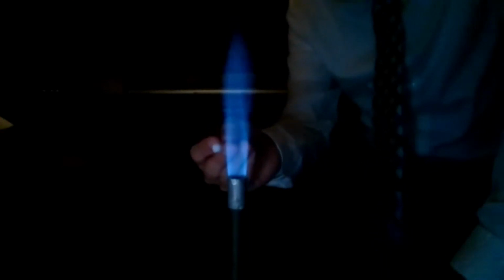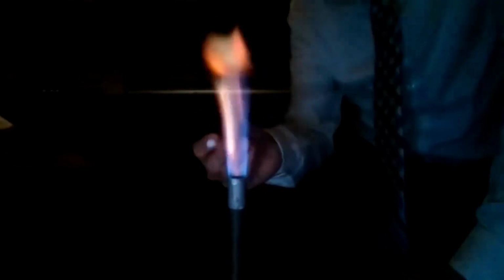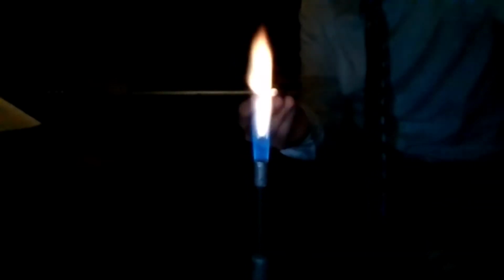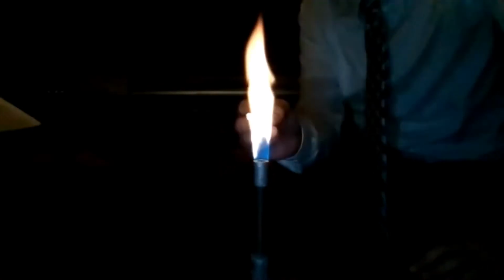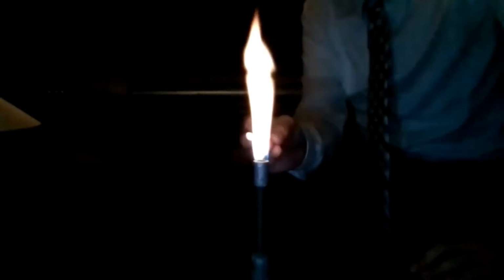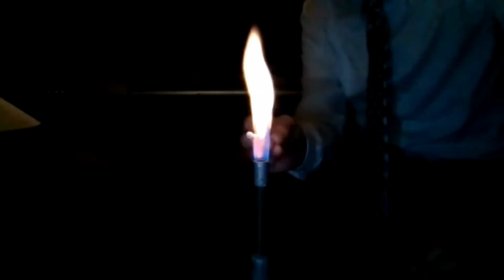Someone pick one. Barium? Okay. Oh, that's a lot of barium on there. Whoa. Can you guys see that color, or is it too bright? It's too bright. It just looks like normal fire. It looks like orange.